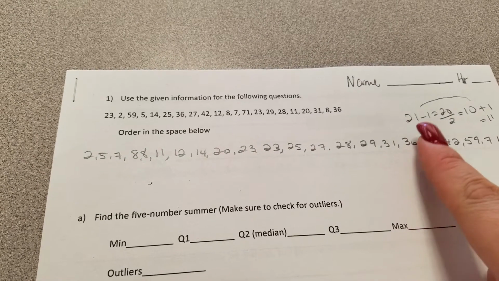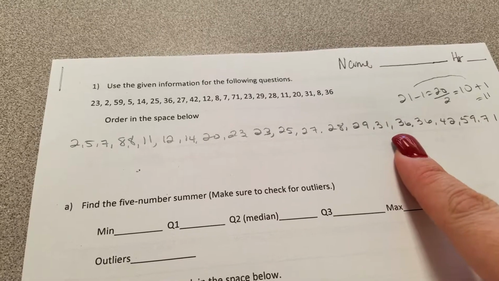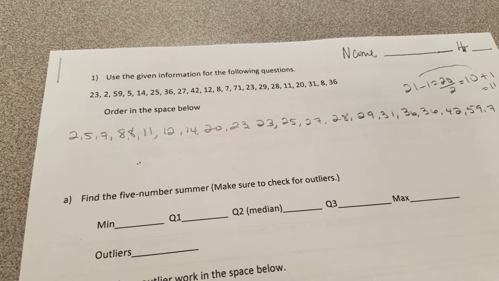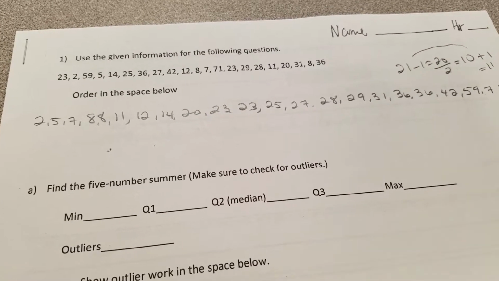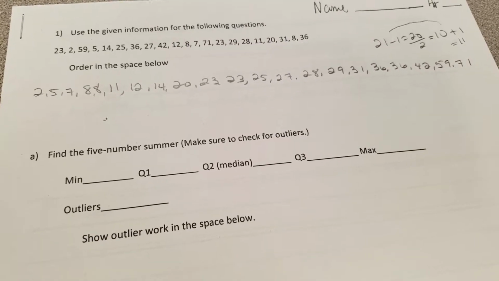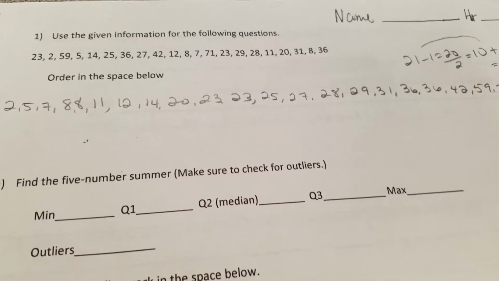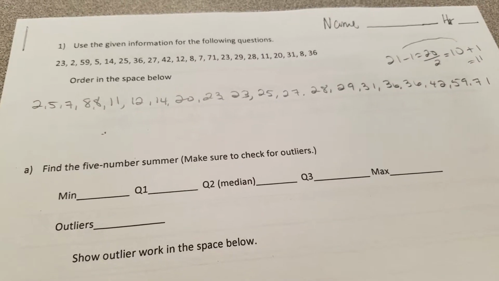If you have an odd number of data points, odd meaning that it ends in a 1, a 3, a 5, a 7, or a 9, then you know you're going to have a number in the middle. If you have an even set of data, then you're not going to have an exact middle. You're going to have to find something in between 2 points.